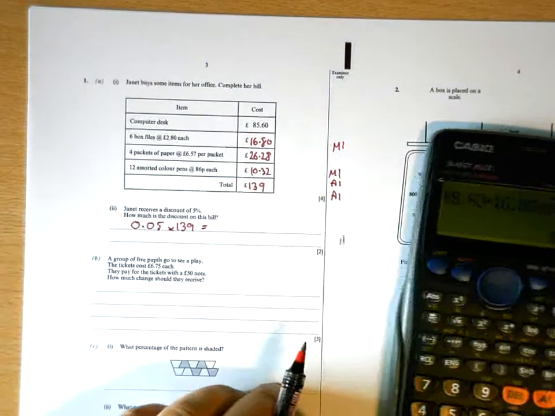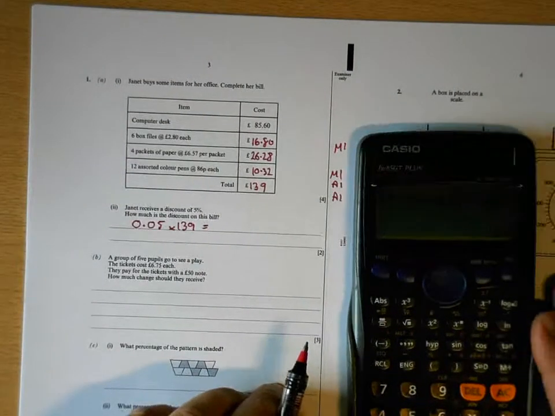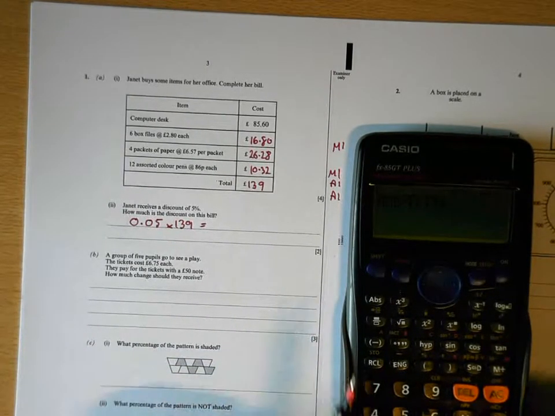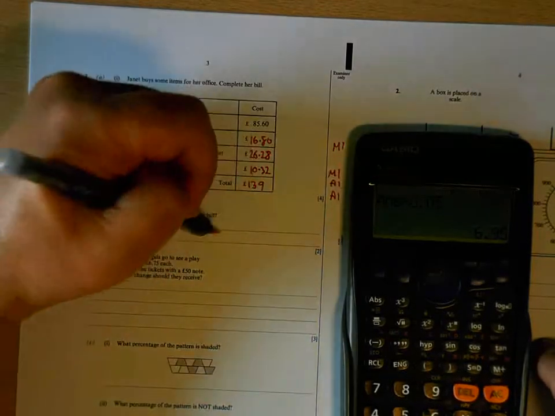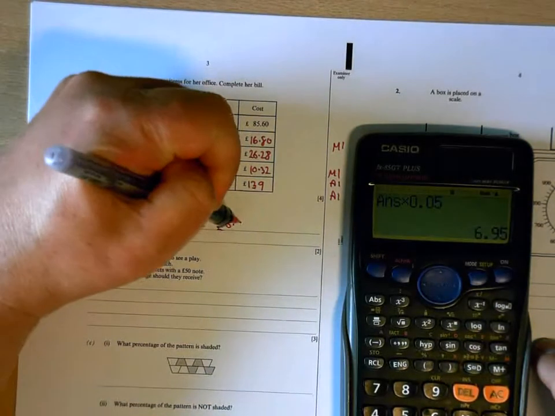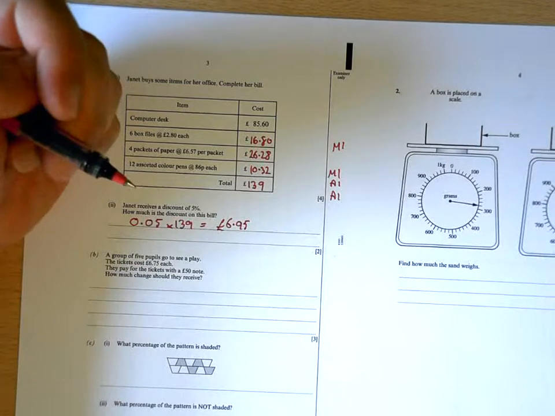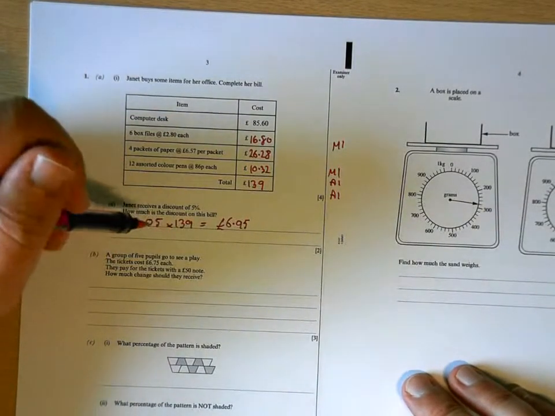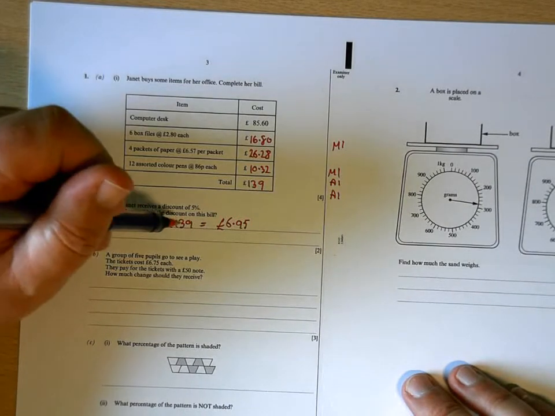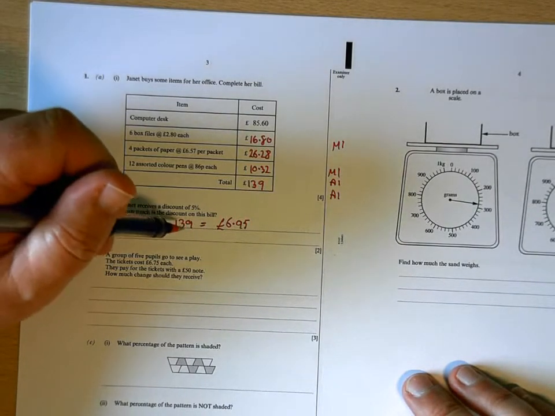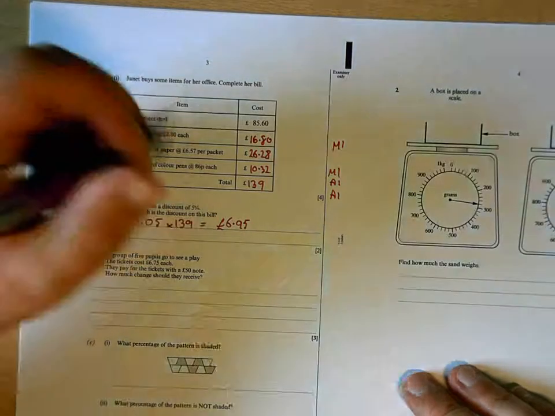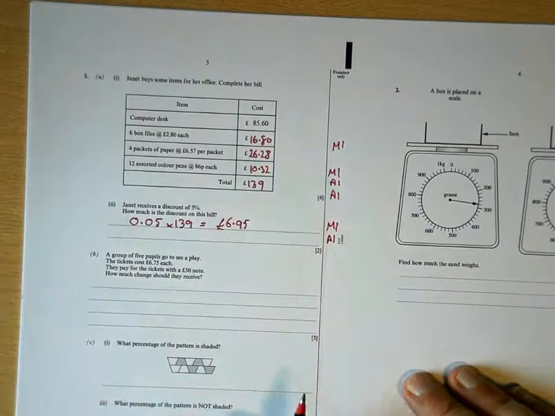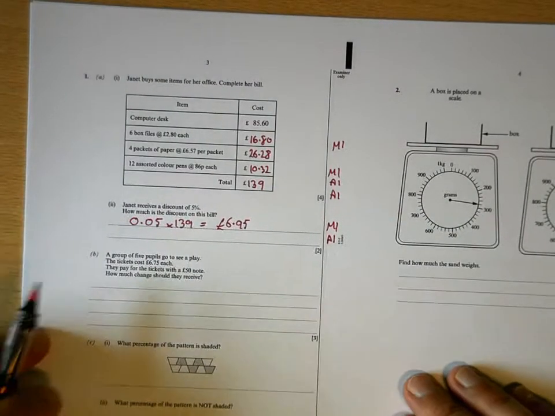which is still on my calculator, so I've just got to do 139 times 0.05. So the discount is £6.95. And as I've been saying to you in class, even though you're using a calculator, write down the maths that you're going to do, because there is a method mark for dealing correctly with the percentage and an answer mark. If you just write down your answer and you'd have put that in incorrectly, then you will get no marks.